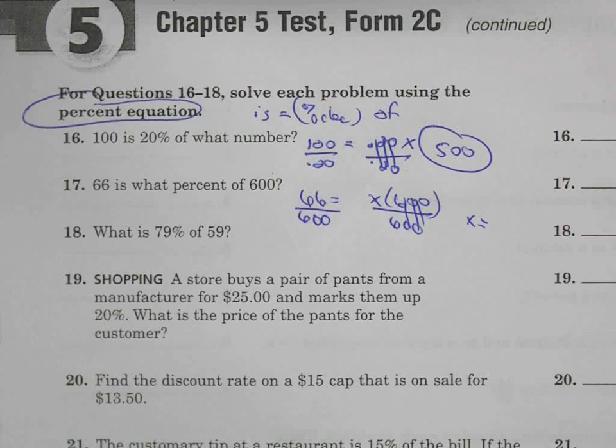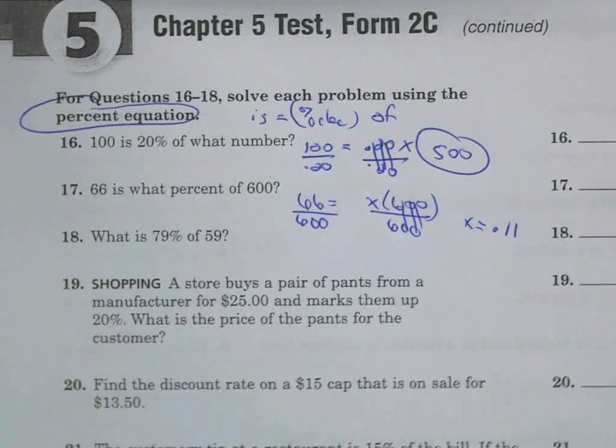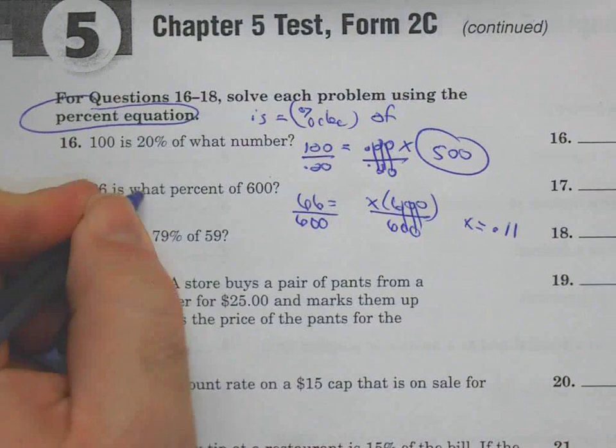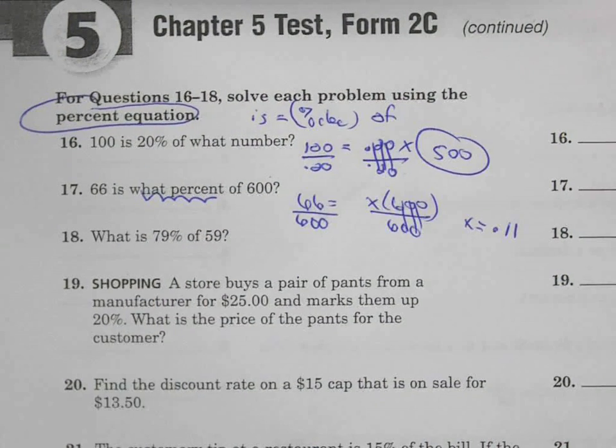Robert. 0.11. 0.11? Is it like a repeating bar? Does it keep going and going? No. Or is it just 0.11? Is that what you got too? I get 0.11. Now, that's a decimal. They asked me for a percent.